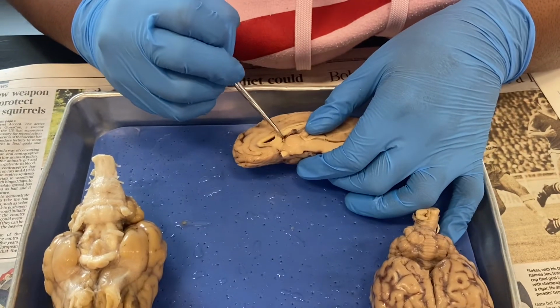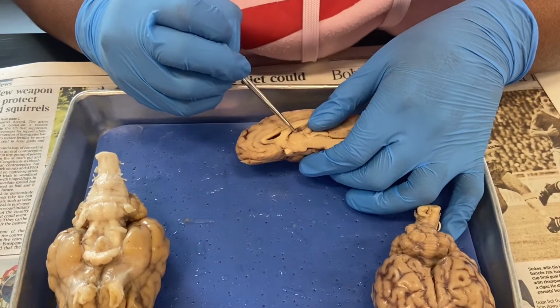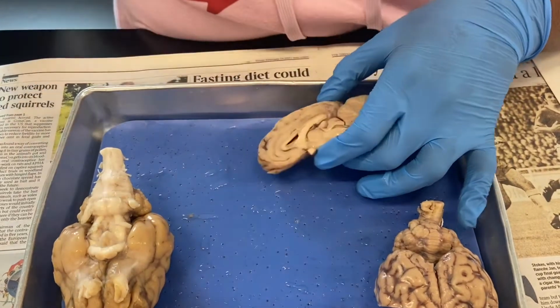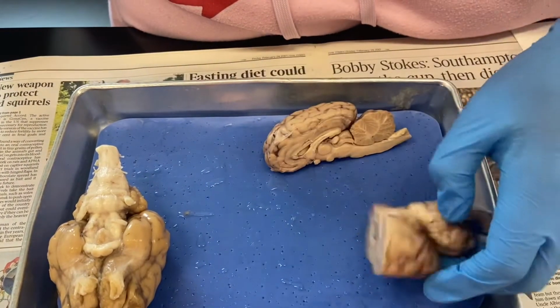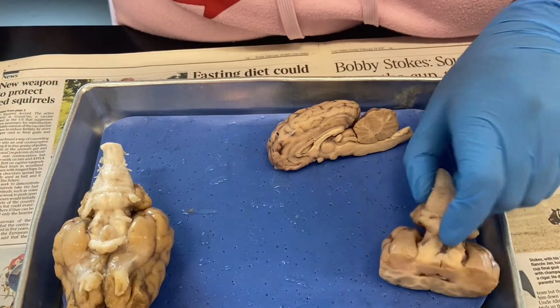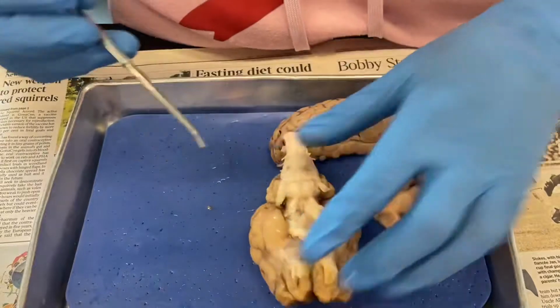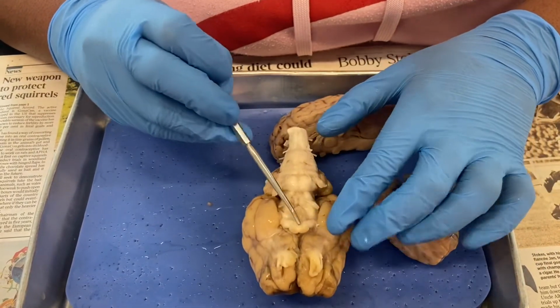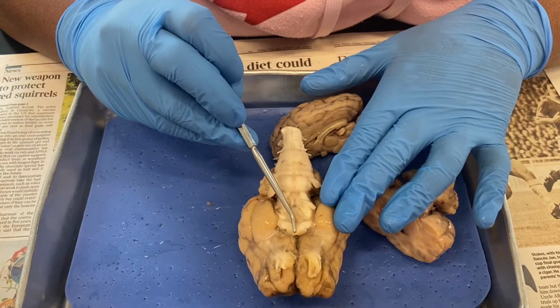Our third ventricle is also going to contain our choroid plexus. And then your optic chiasma is going to be right here. This is also your diencephalon as well. So your optic chiasma is right here.